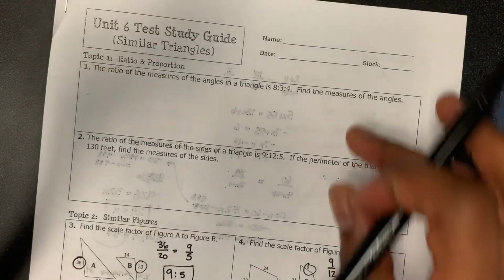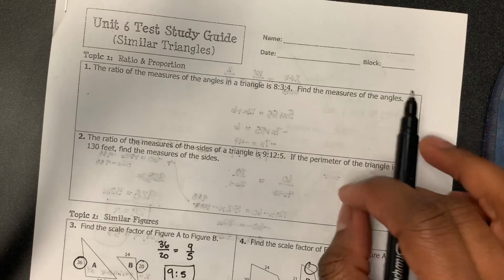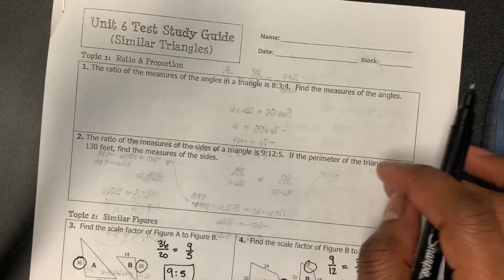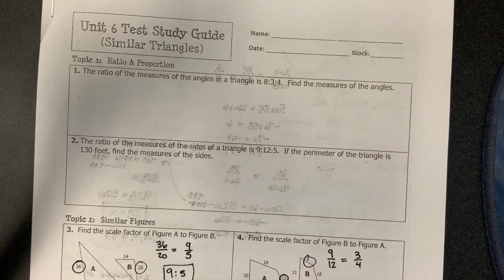I said we get to topic 1. We'll talk about this in class. It won't show up on your test, but it's still good to know how to work these because they come up on standardized tests like the ACT and SAT.